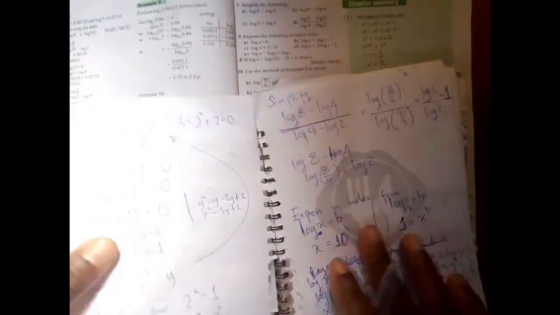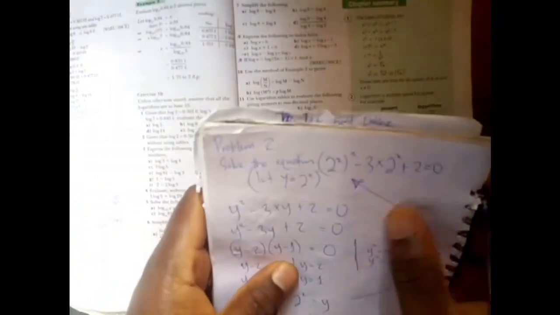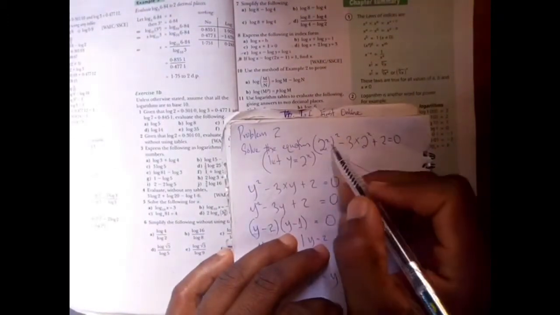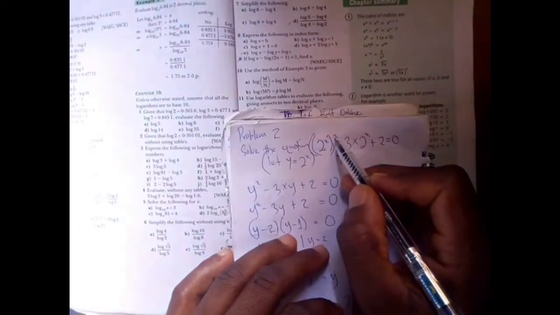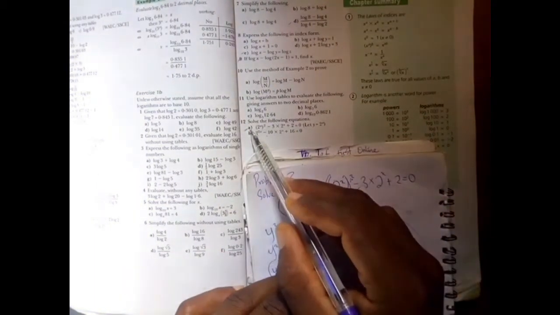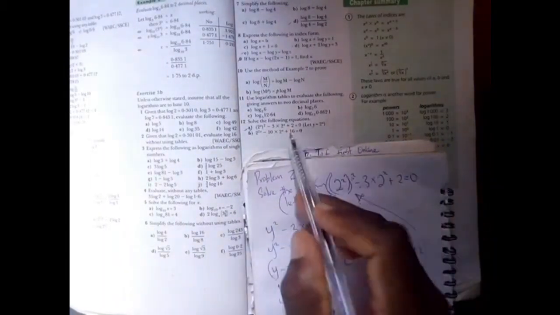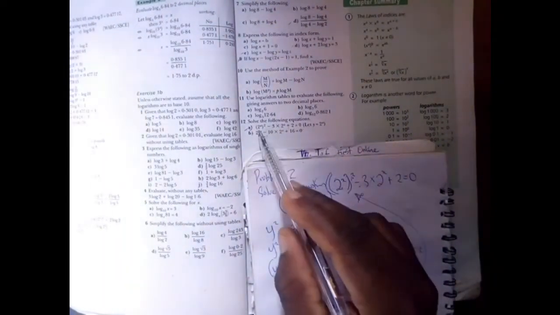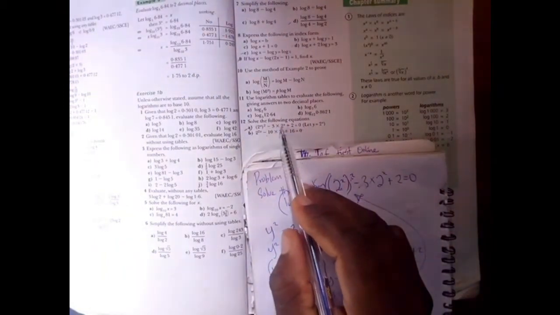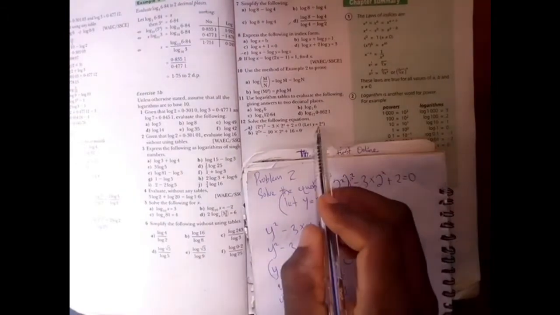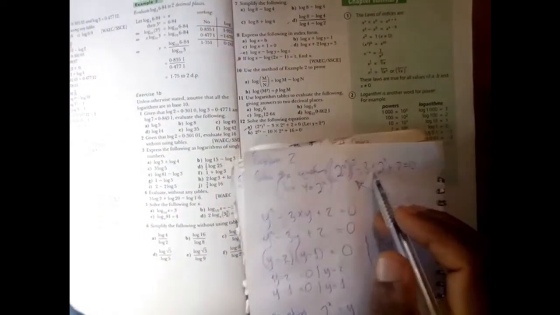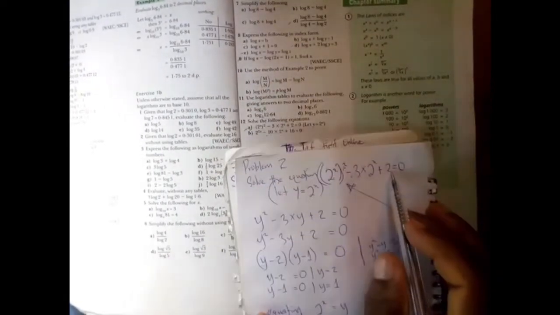So going to the next problem, which is this, 2 to the power of 2x minus 3 times 2 to the power of x plus 2 equals 0. That's 12a. I'm solving 12a now. Let y equal 2 to the power of x. So that's what we have here.